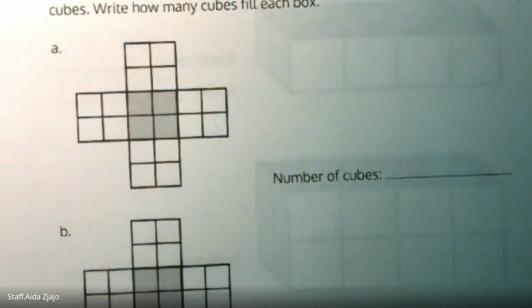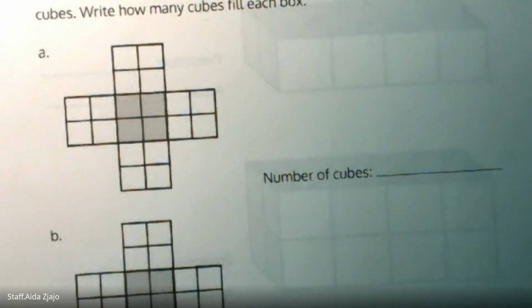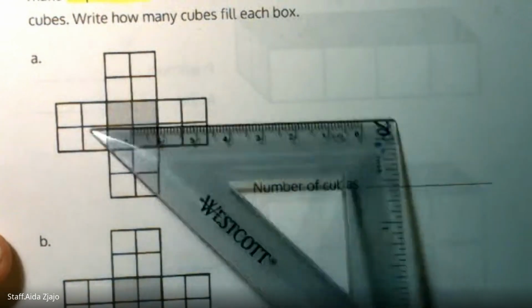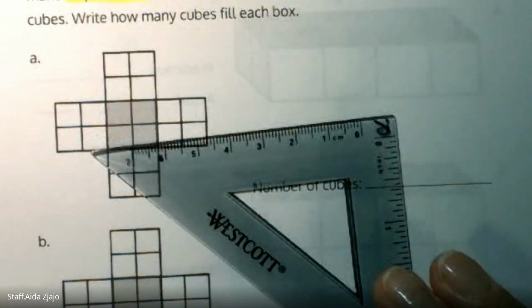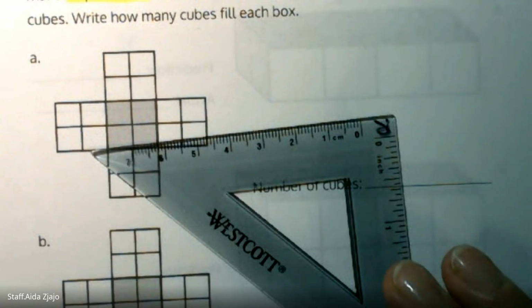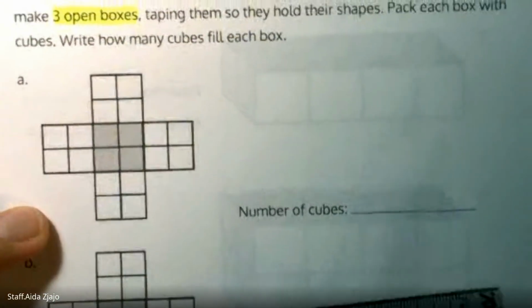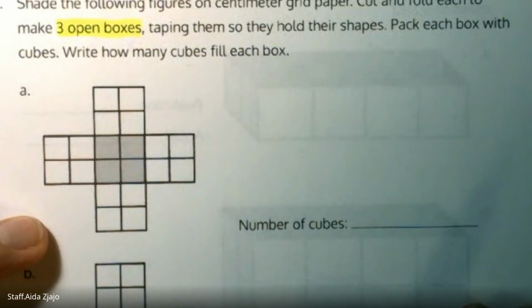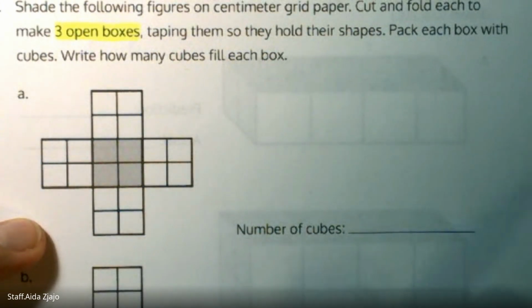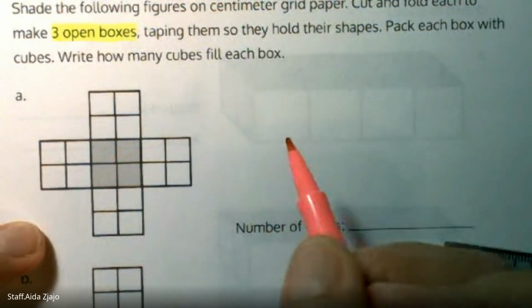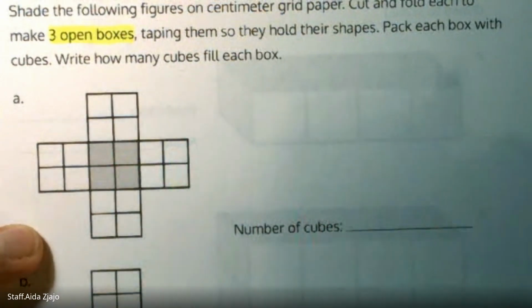I'm going to just draw, because in school you can practice modeling to create those boxes. But what if you don't have the models? You can do the same thing by using paper and thinking and drawing, actually.